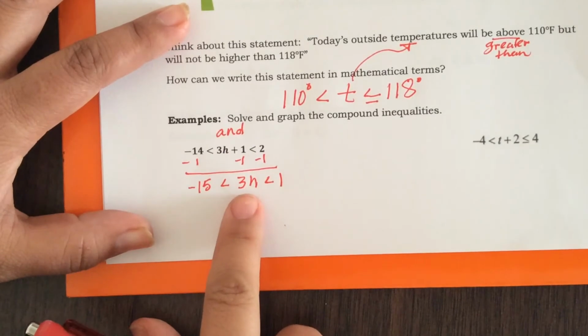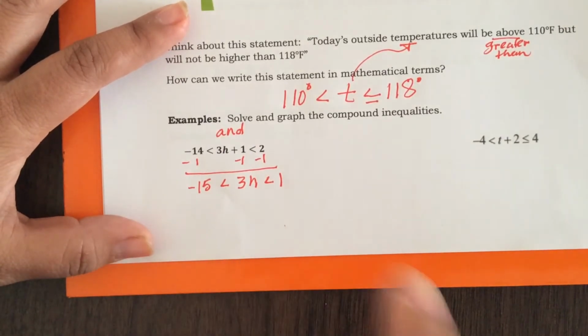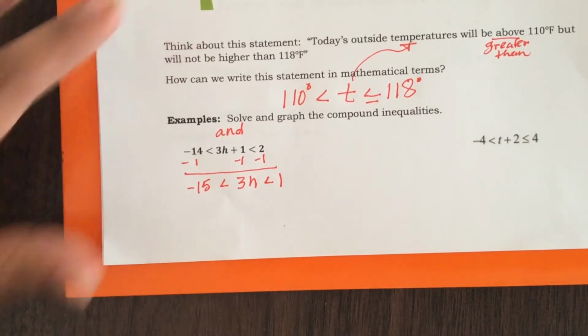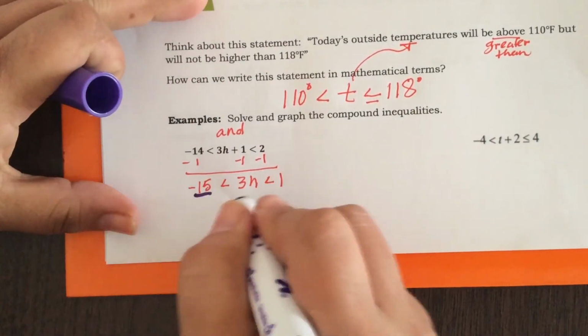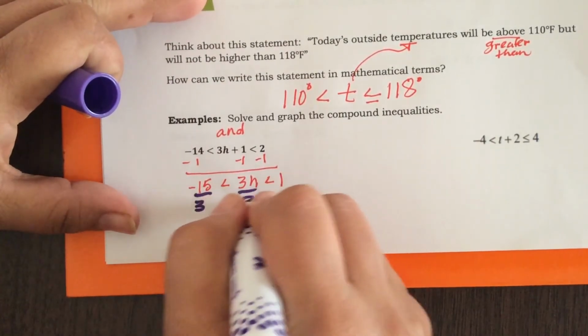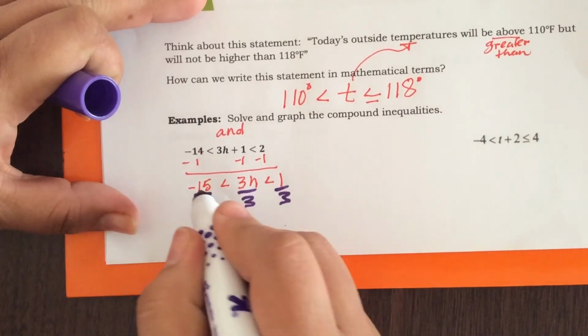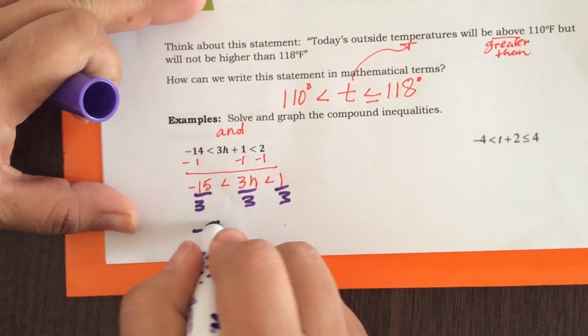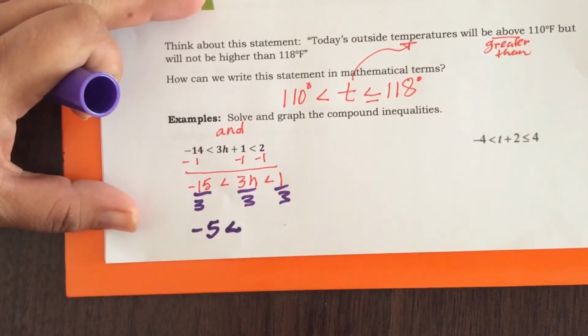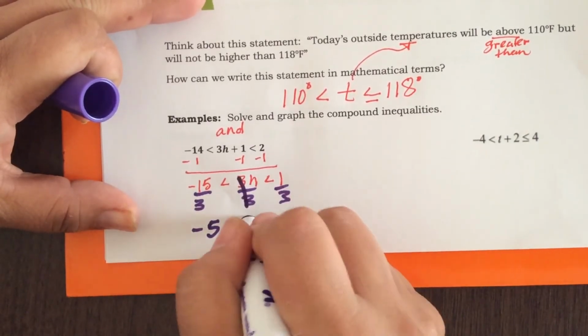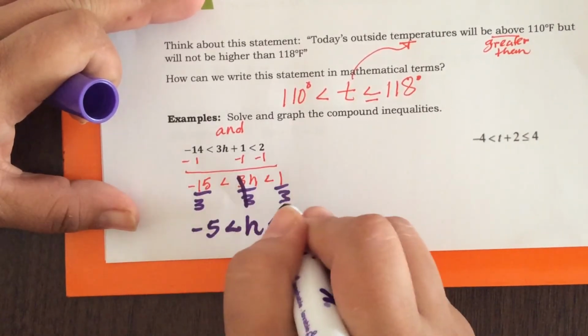So we almost have the h by itself in the middle. Now we're going to divide everything by 3. So I'm going to divide this by 3, this by 3, and then this by 3. So -15 divided by 3 is -5, less than. And then these cancel, so you're left with the h in the middle. And then 1/3.